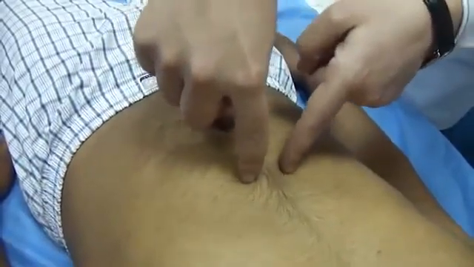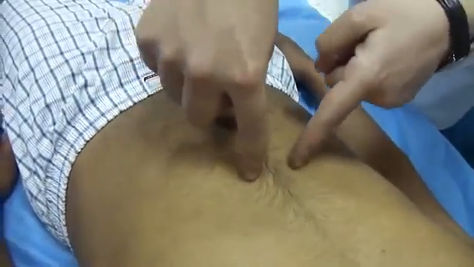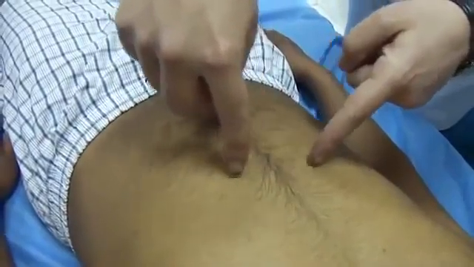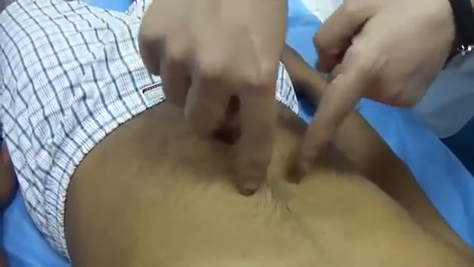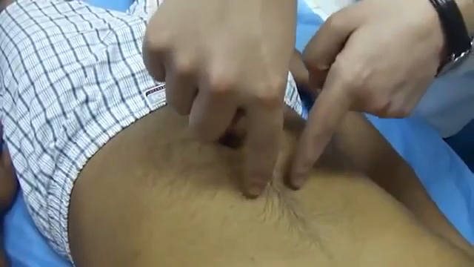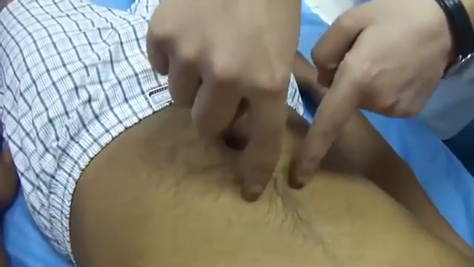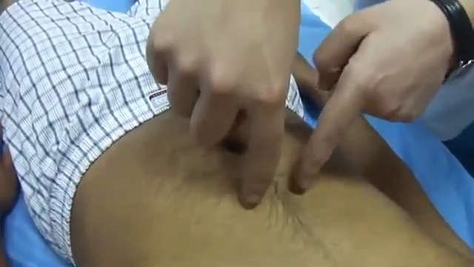If they separate apart, this means true pulsatility, while if they just ascend up and down, this means false pulsatility, that is, transmitted pulsation. What's the difference between these two terms? True pulsation means, for example, if we have an aortic aneurysm, the aneurysm itself will be pulsatile.